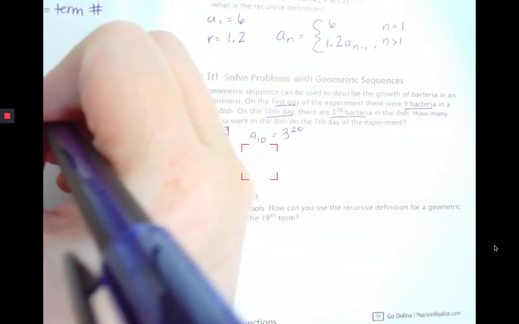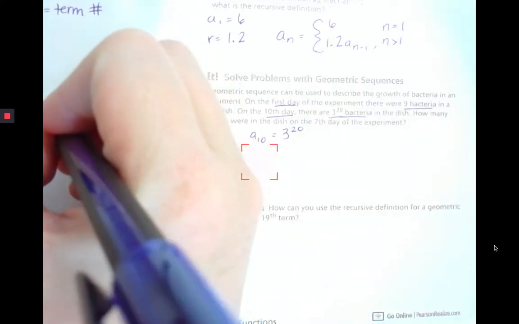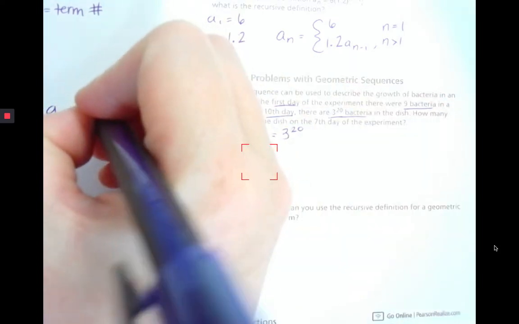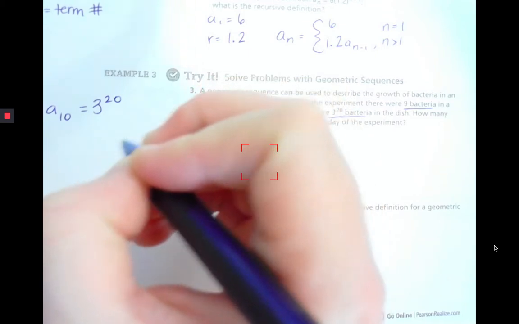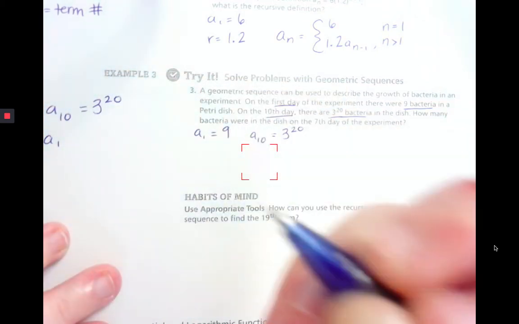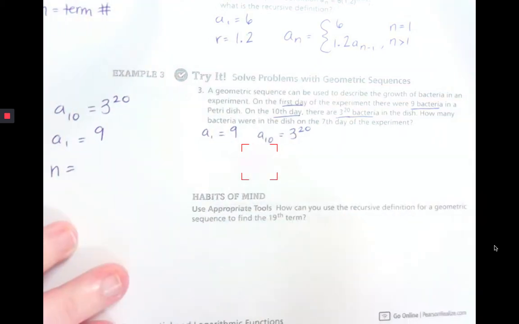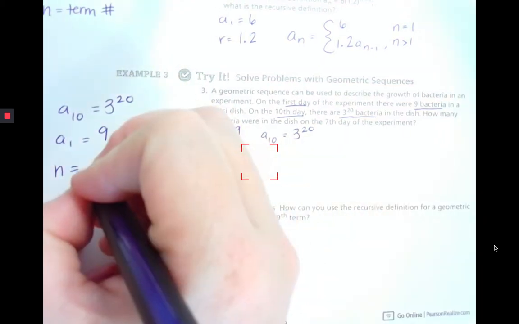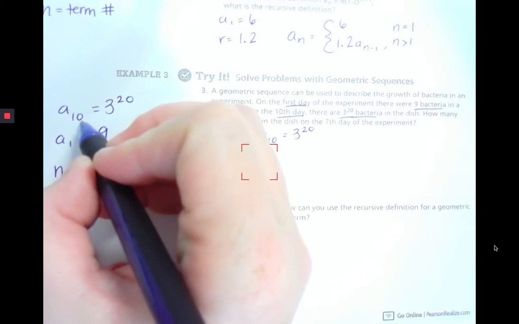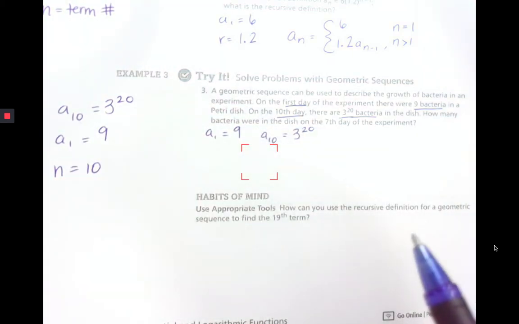So we know that A sub 10 equals 3 to the 20th, A sub 1 equals 9, and that n equals 10. I know that because that is our number of days.